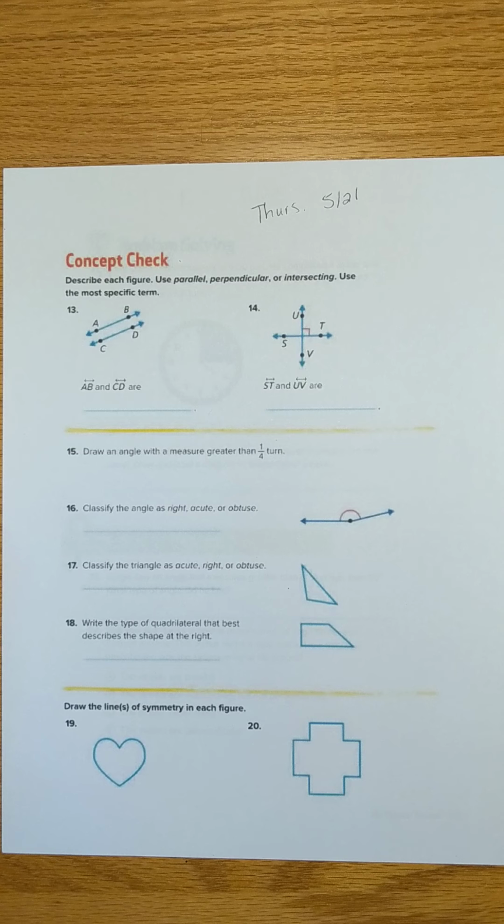Okay, this is a lesson for Thursday, May 21st. It is page 944. It's still part of the chapter review. It's just part 2. We're going to start at the top where it says concept check.